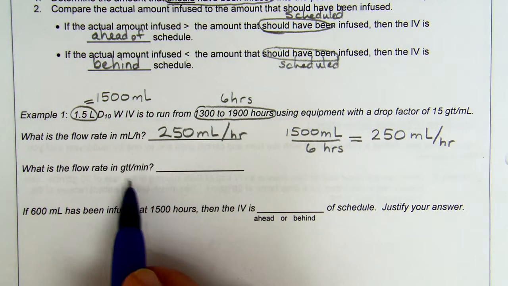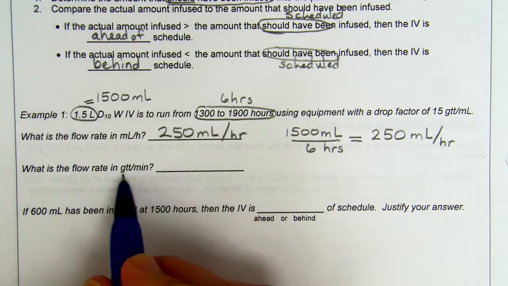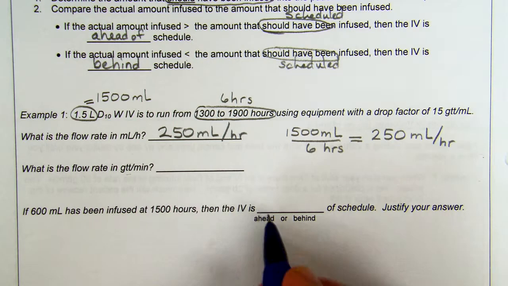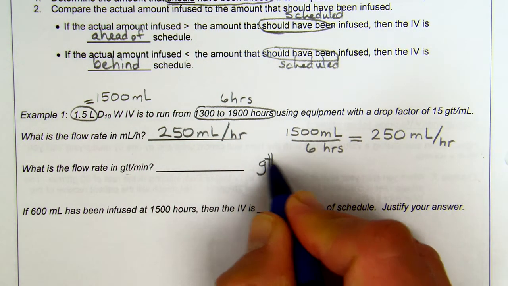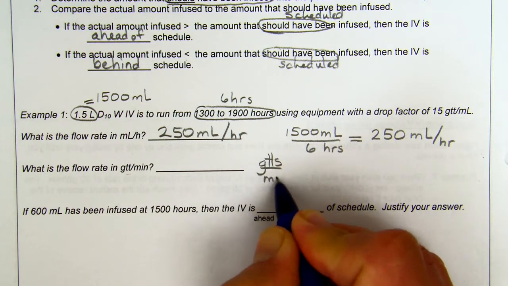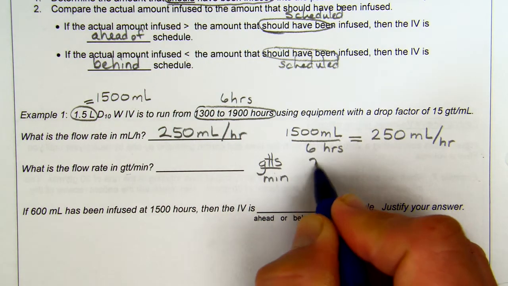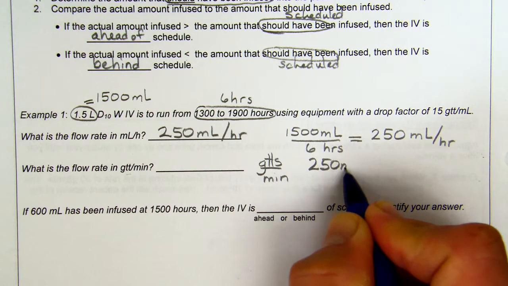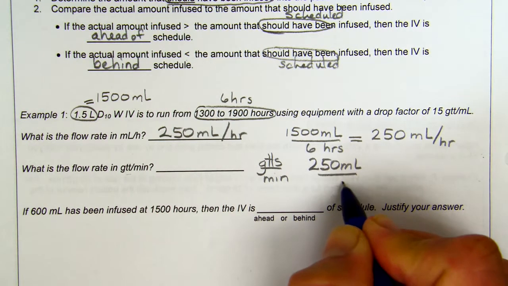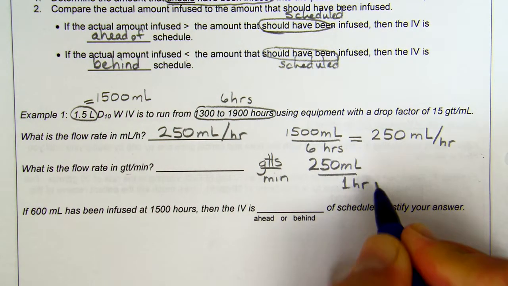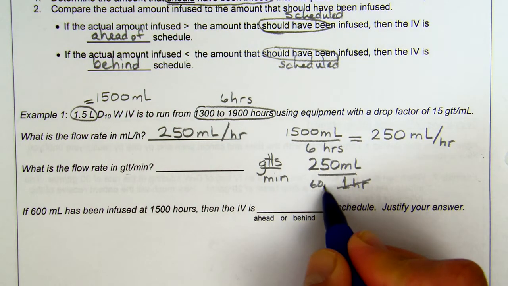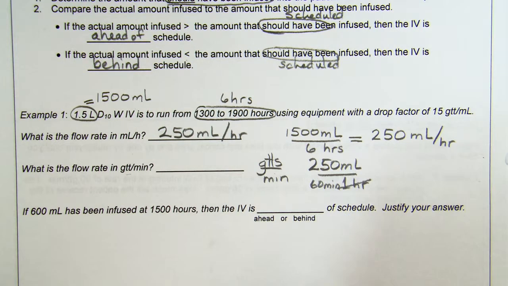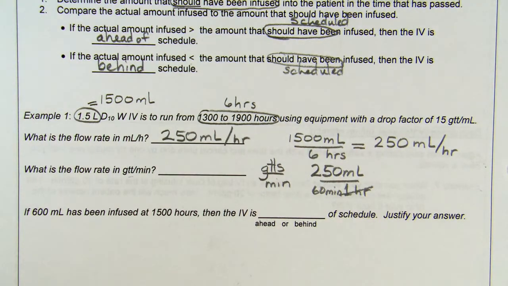All right, now because this is a gravity feed, we'd also want to know what that flow rate is in drops per minute. So we can keep in mind we want to end up in drops per minute. We could start with 250 milliliters for every 1 hour and notice we want minutes on the bottom, so let's replace 1 hour with the equivalent number of minutes, 60 minutes.